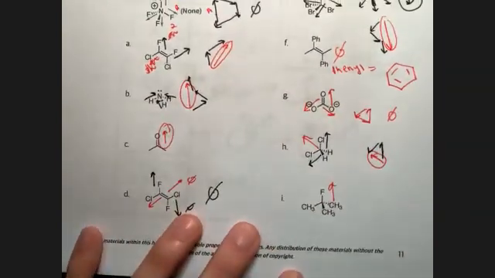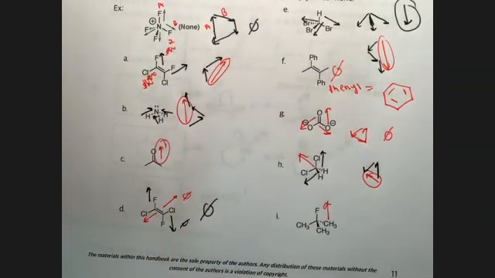Like if you have a feeling you know where it goes, it's probably where it goes. All right, and that's dipole moments.